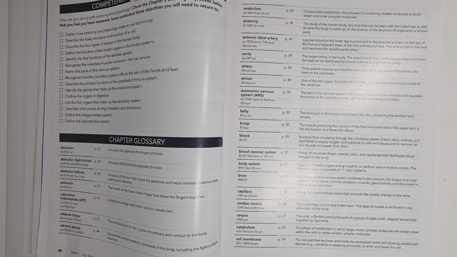Blood vascular system, group of structures, heart, arteries, veins, and capillaries, that distribute blood throughout the body. Body system, a group of bodily organs acting together to perform one or more functions. The human body is composed of 11 major systems.